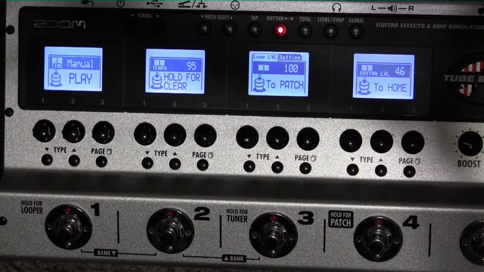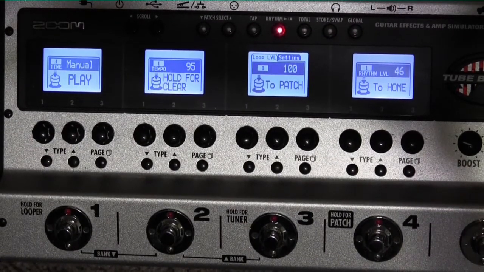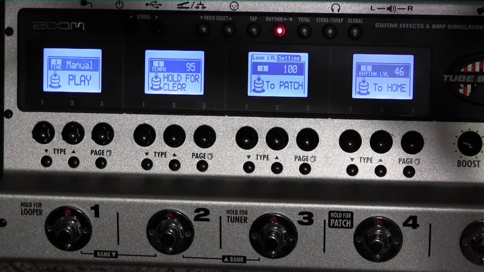And so when you stop it, the rhythm machine keeps going, okay, it keeps playing. And I don't even think the volume control does that. That is kind of a weakness there. You would think it would stop everything, but it doesn't. So if I want to go back to play, I just hit play.